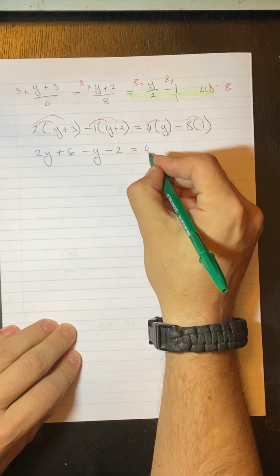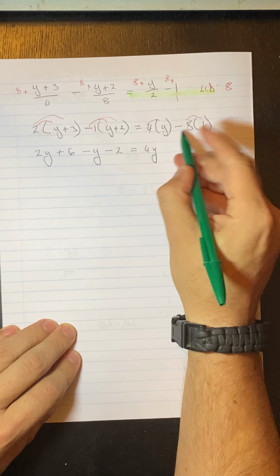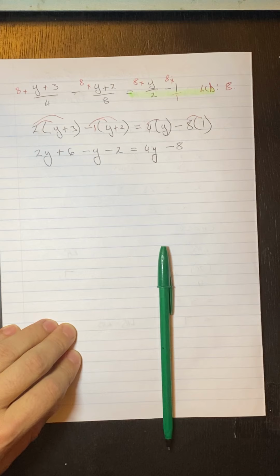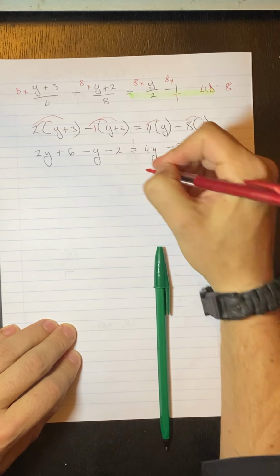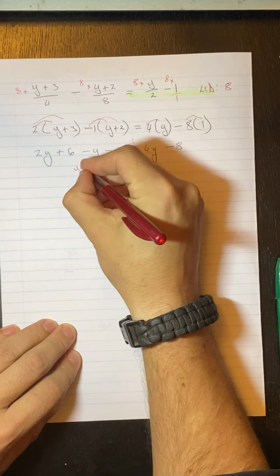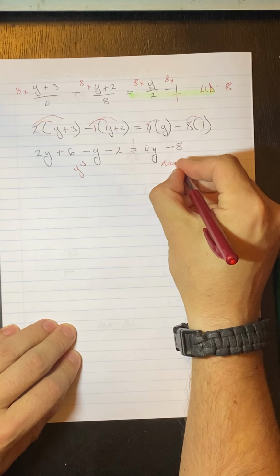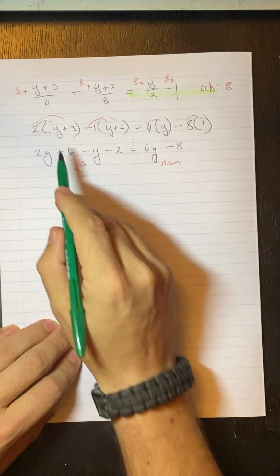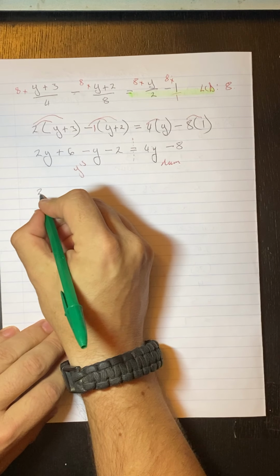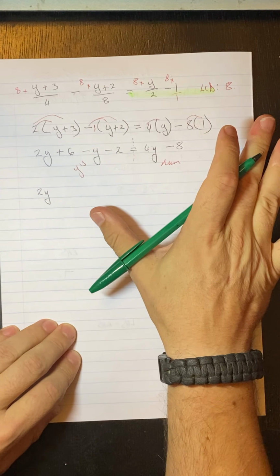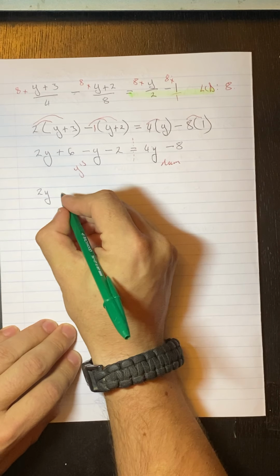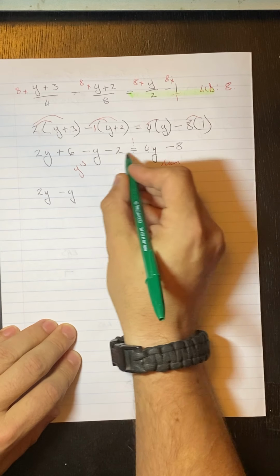4 times y is just 4y, and minus 8 times 1 is minus 8. Treat your equals like a wall, so we only want the letters on this side, in this case it's the y's, and only the numbers on this side. So 2y is happy on that side. I'm only looking at the variables for now, grade 9s. He's happy. Okay, we'll sort those ones out.